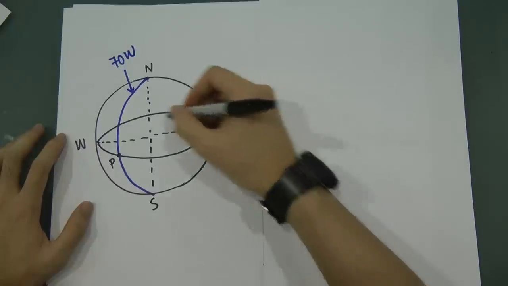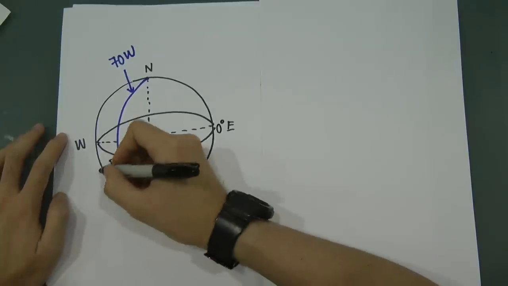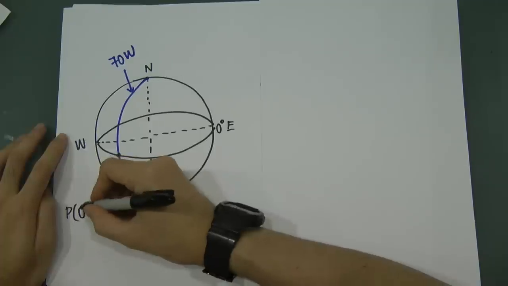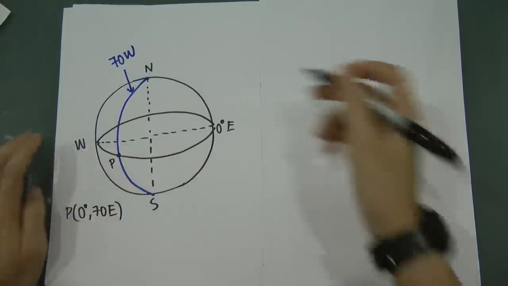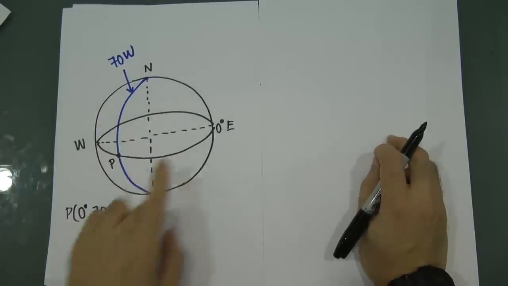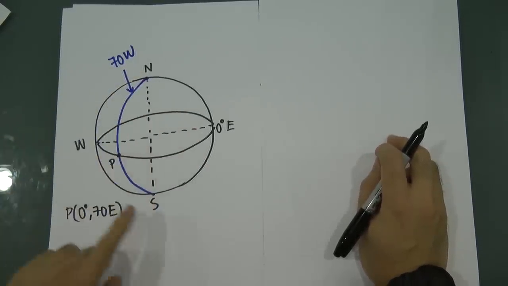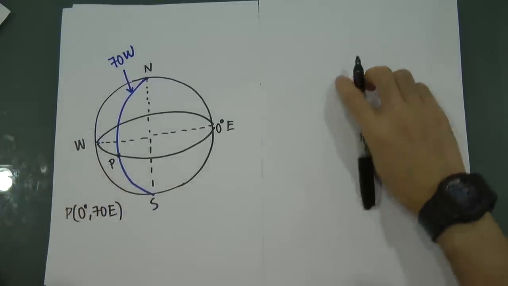Let's say this one is the equator, so the latitude is 0. So the location for point P, we write the latitude first, right? 0, 70 E. This is simple because this is the equator. Equator latitude is 0, and then the longitude is 70 E, as given. Nothing special, right?